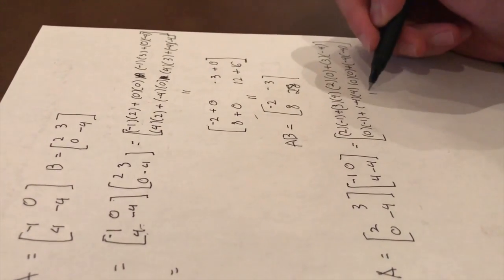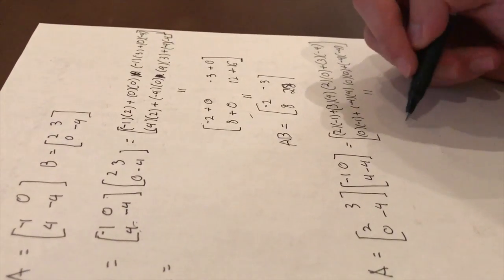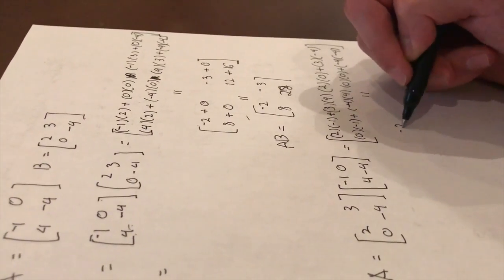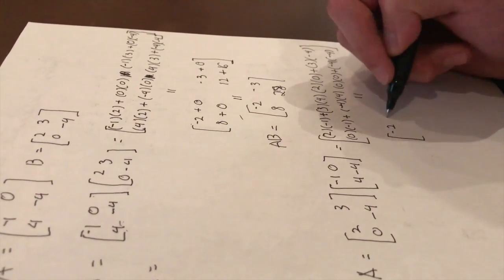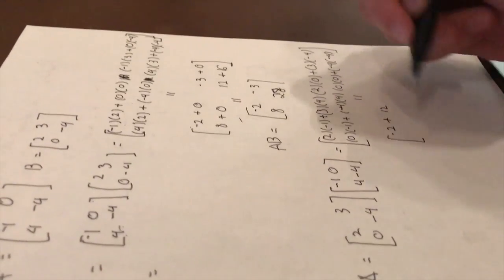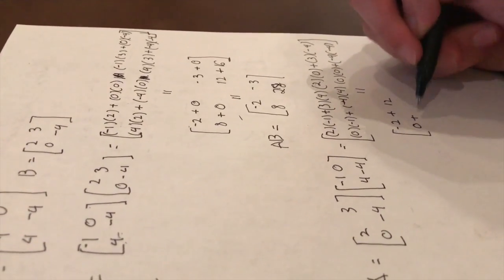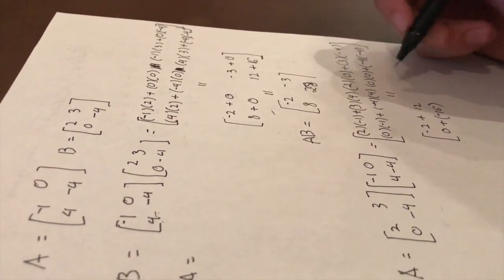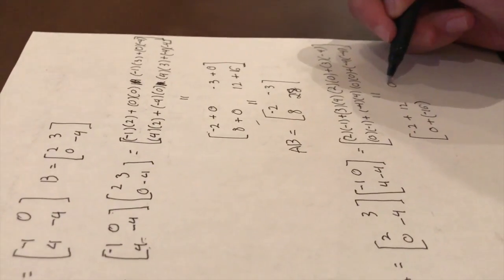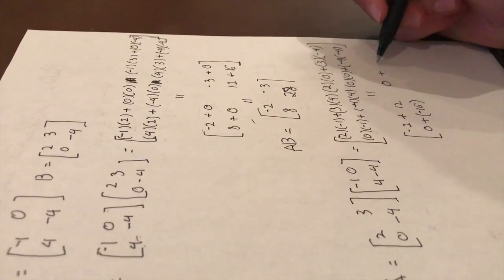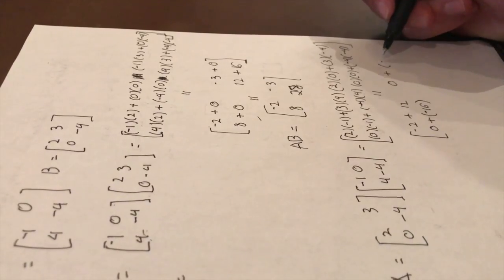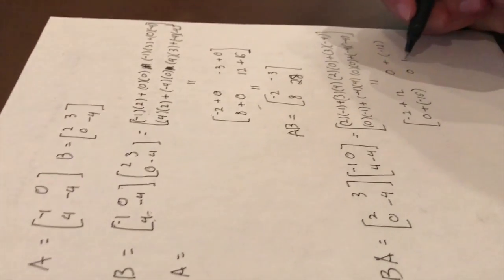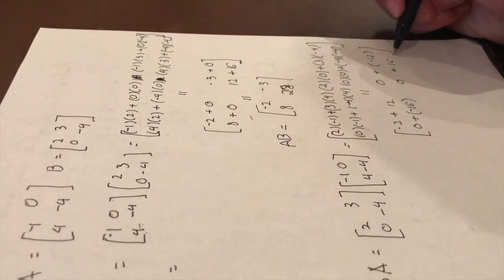Simplify it and multiply them. 2 times negative 1, negative 2, plus 12, 0 plus negative 16, then this part 0 plus negative 12, and 0 plus 16.